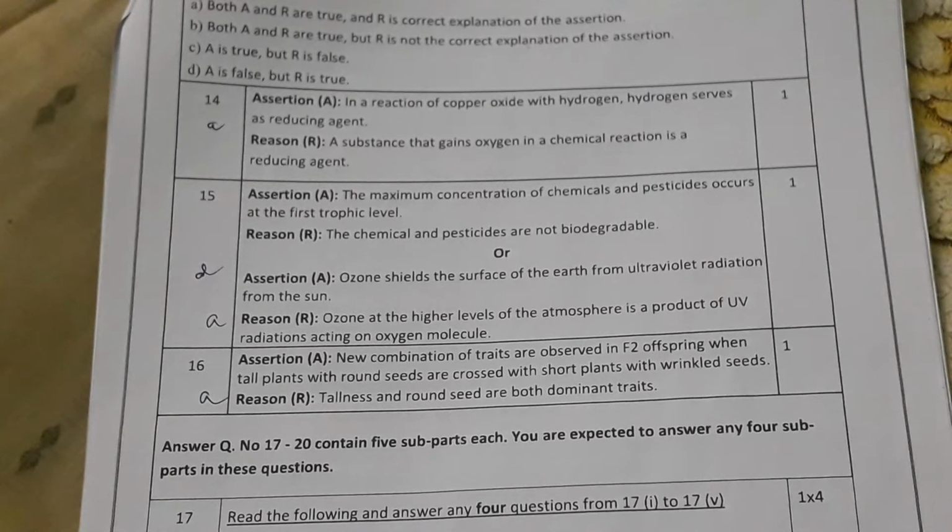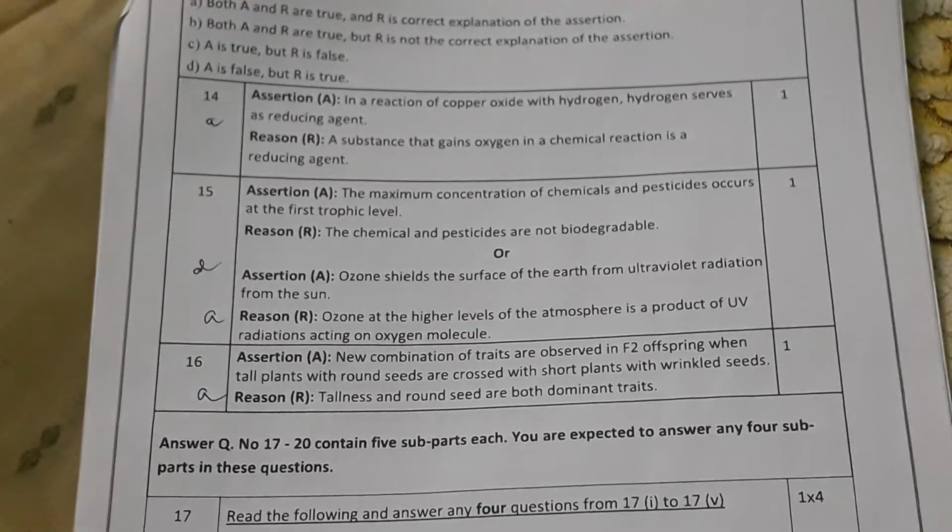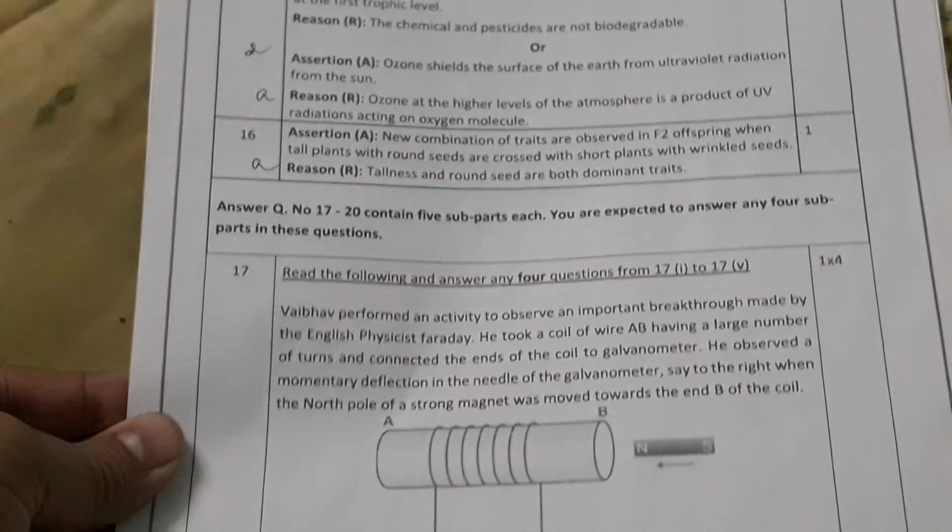Question number 16. Assertion: new combinations of traits are observed in F2 offspring when tall plants with round seeds are crossed with short plants with wrinkled seeds. Reason: tallness and round seeds are both dominant traits. Now question 17 to 20.